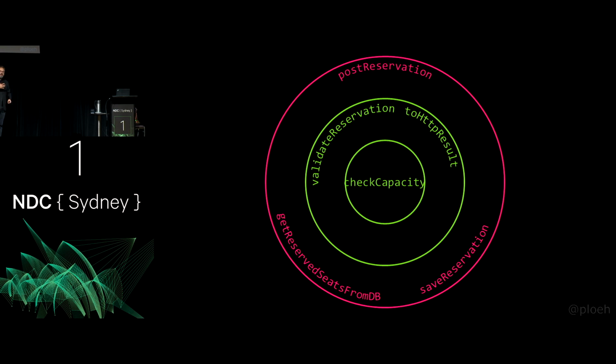In the middle there, check capacity, that is my business logic. In the concentric circle around that, validate reservation to HTTP result. This is what you'd call your application model or your service layer or whatever people tend to call it. This is where you adapt your business model to the outside world, and then you have the impure stuff on the boundary there.